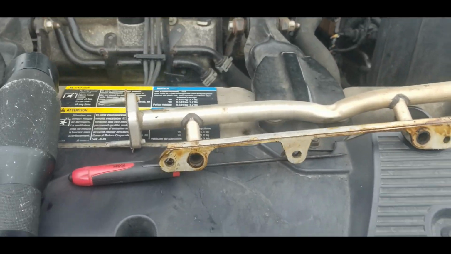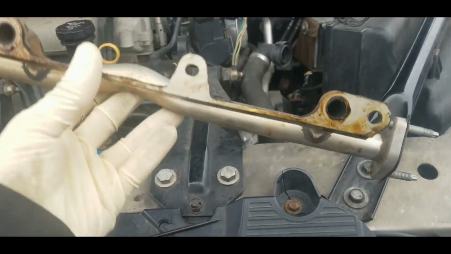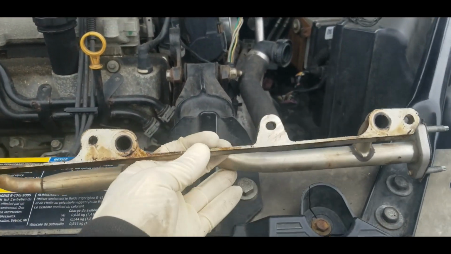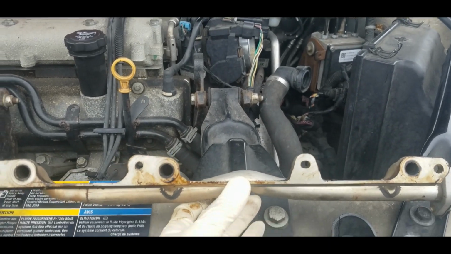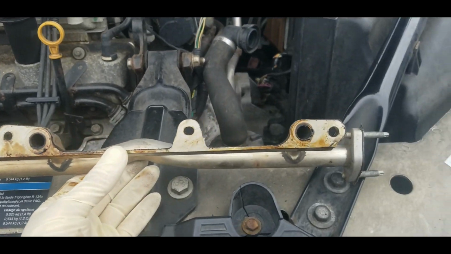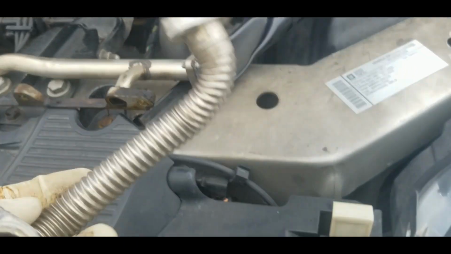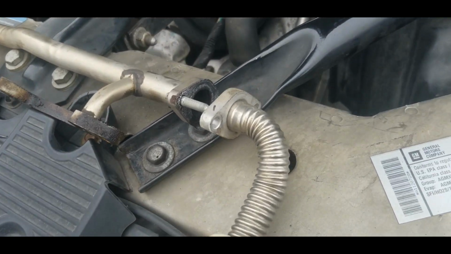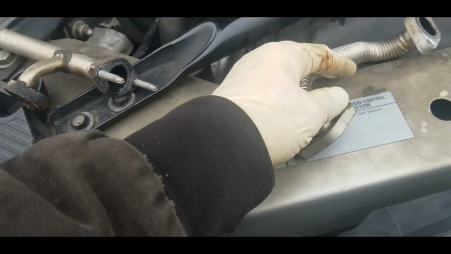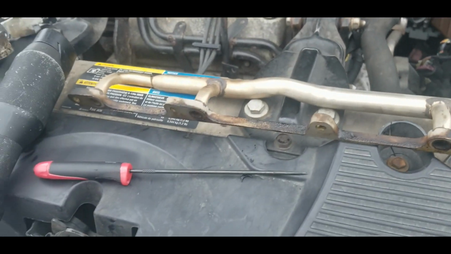Alright, so I managed to remove this pipe that bolts on right underneath the catalytic exhaust manifold. This side goes directly on the cylinder head, and that little metal pipe attaches right up here, as you can see. So how did I do it?